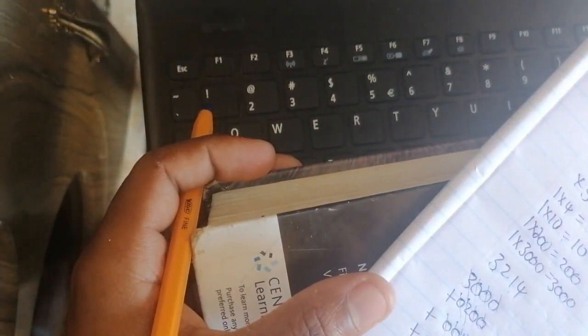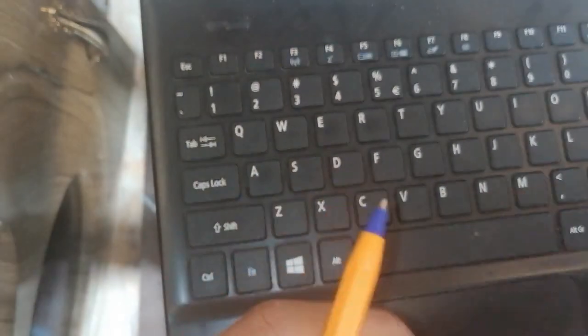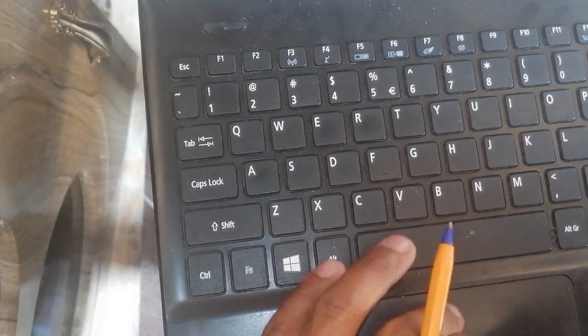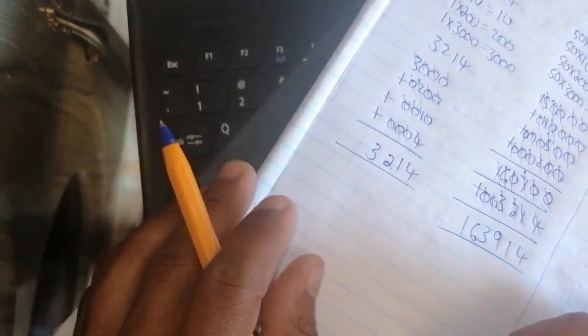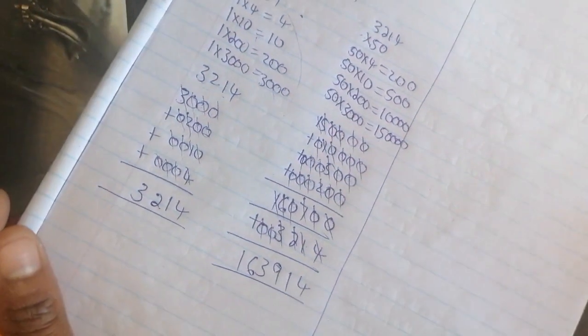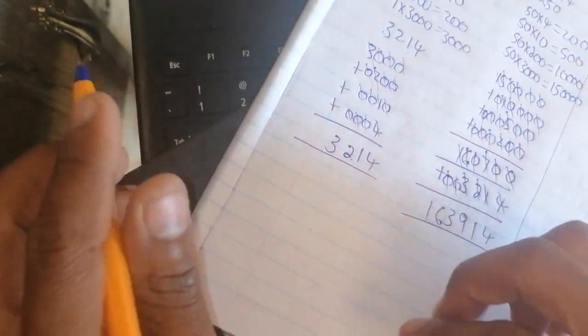The answer is 163,914. We are very, very correct in what we have done. Now remember, in grade 6 you are not allowed to use calculators in order to do these long multiplication. So I just hope that you would follow very correctly in this.